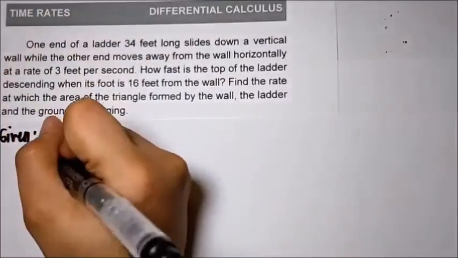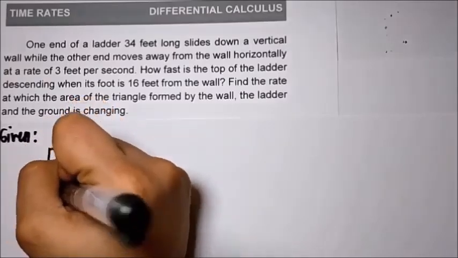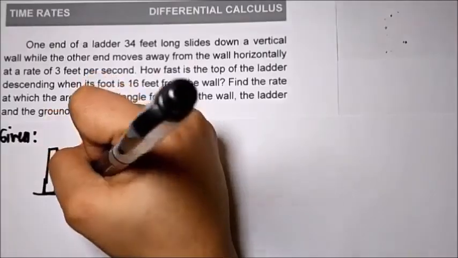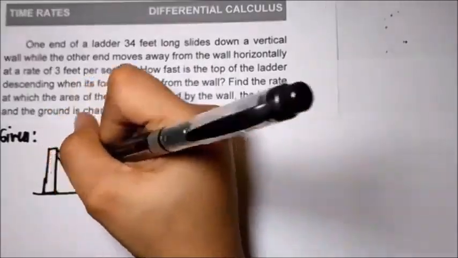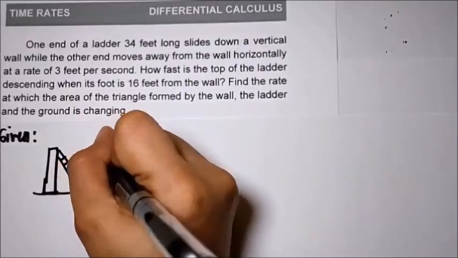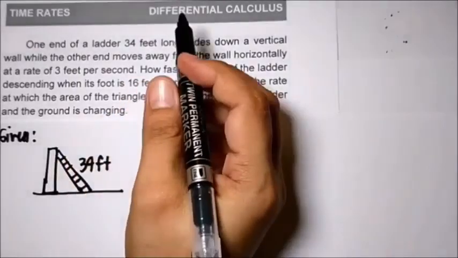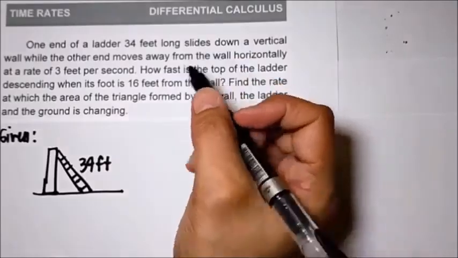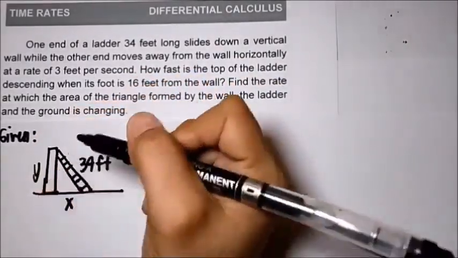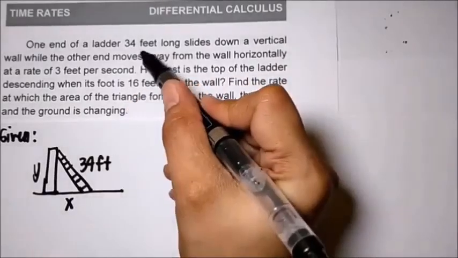So we have a wall, and then a ladder is leaning on the wall. So we have its top and its bottom. The length of the ladder is 34 feet. So the length of the ladder is constant. So let's designate this vertical distance as y, the horizontal distance as x.